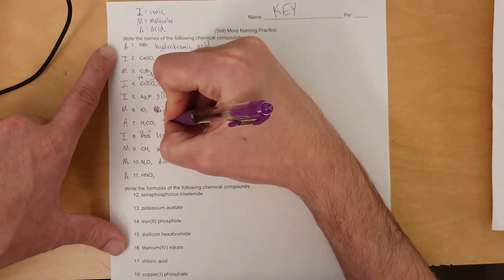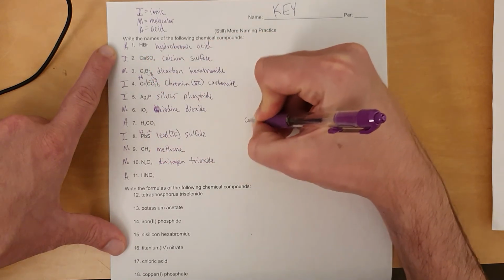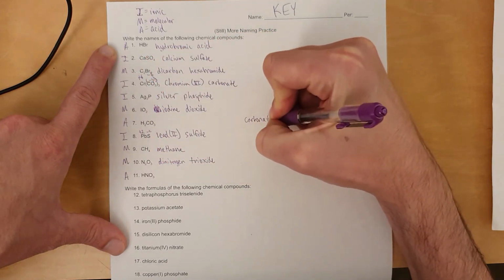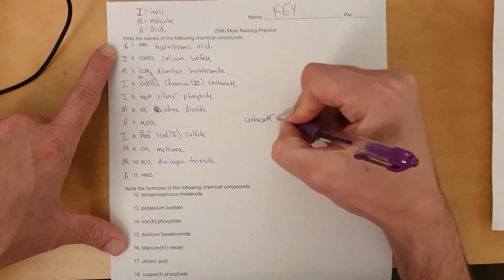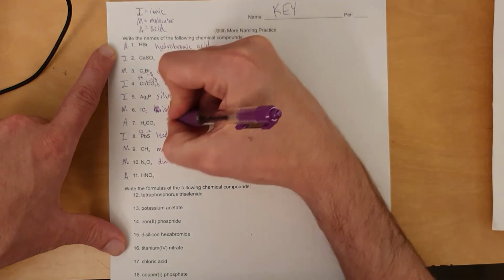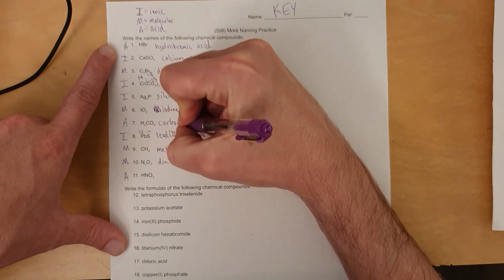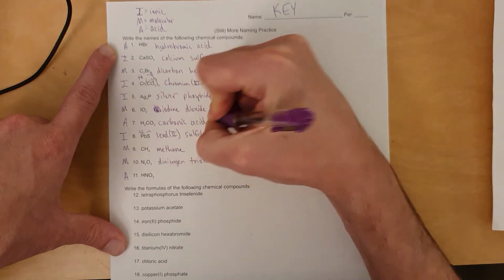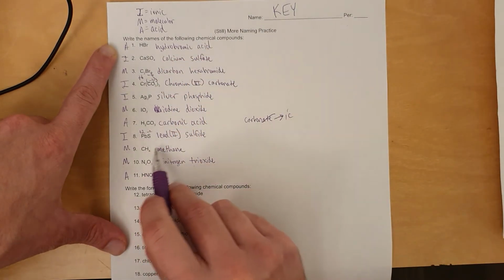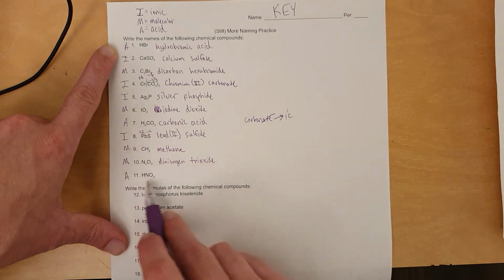And because carbonate, remember, if you ate an ion, you would say ic. So carbonic acid is the name. Let's see, last thing on the list, HNO3. This is nitrate.